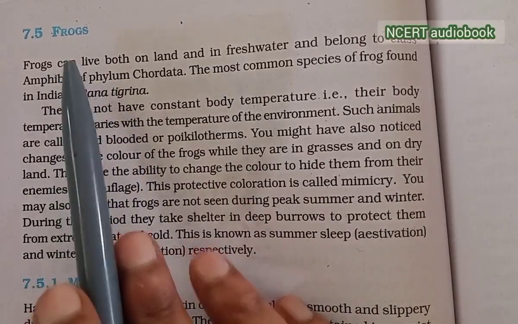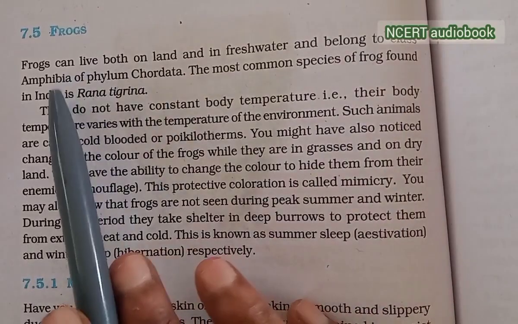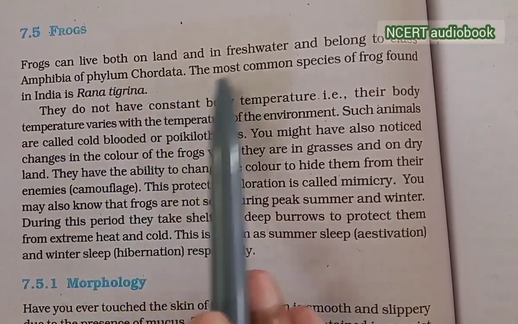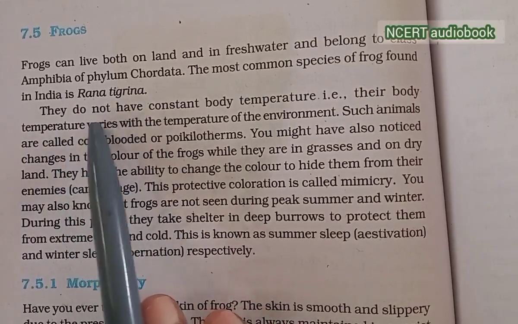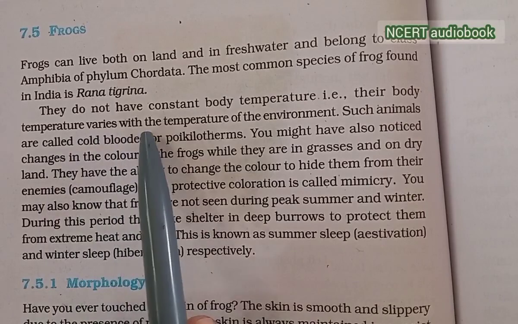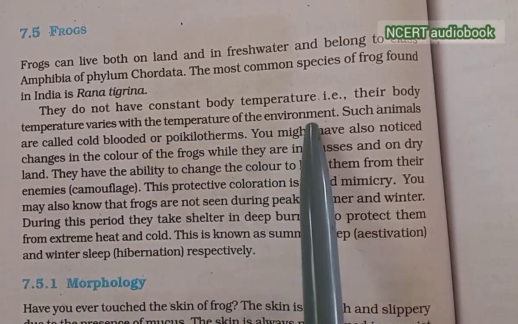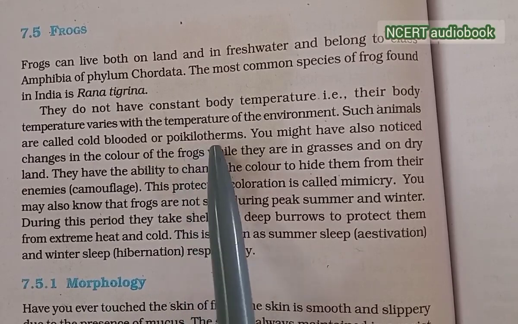Frogs can live both on land and in freshwater and belong to the class Amphibia of phylum Chordata. The most common species of frog found in India is Rana tigrina. They do not have a constant body temperature, that is, body temperature varies with the temperature of the environment. Such animals are called cold-blooded or poikilothermic.